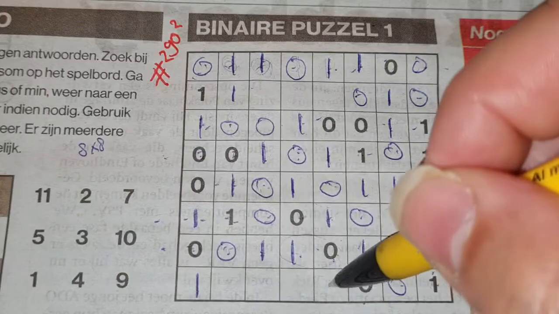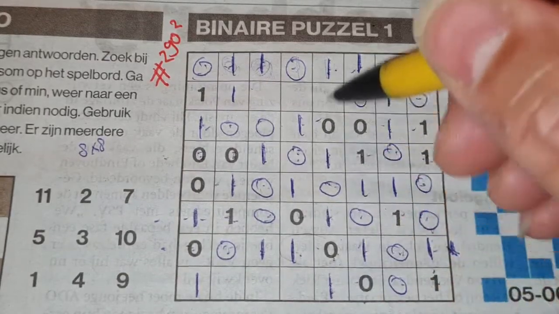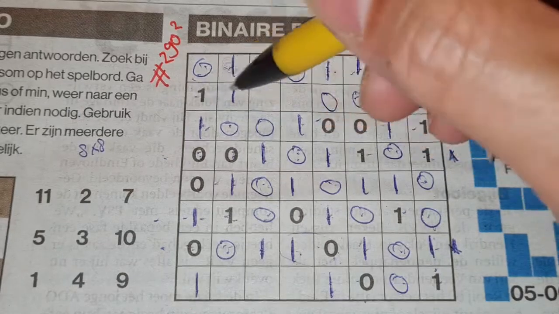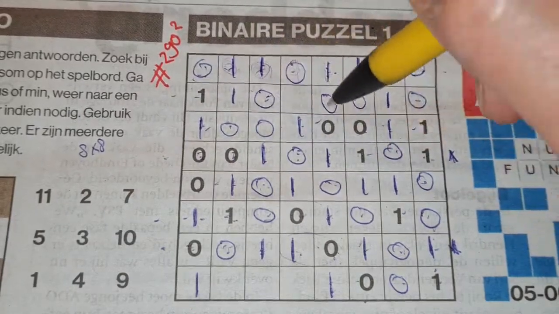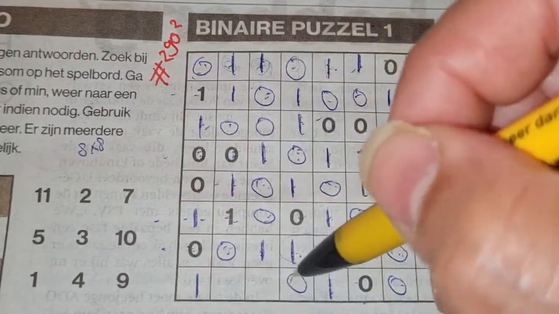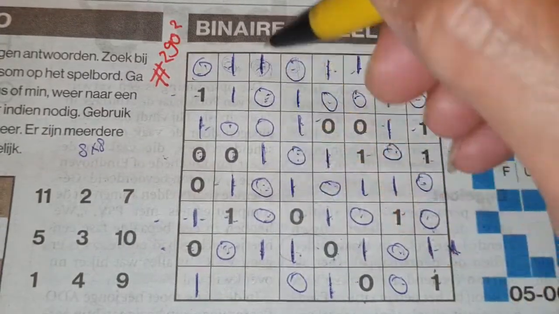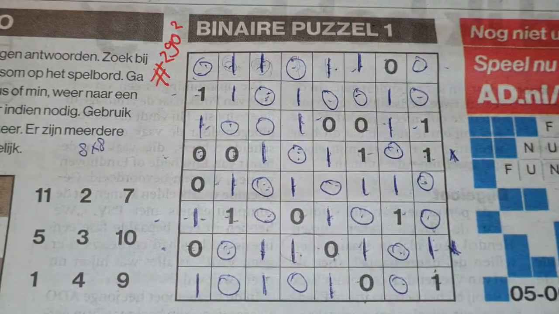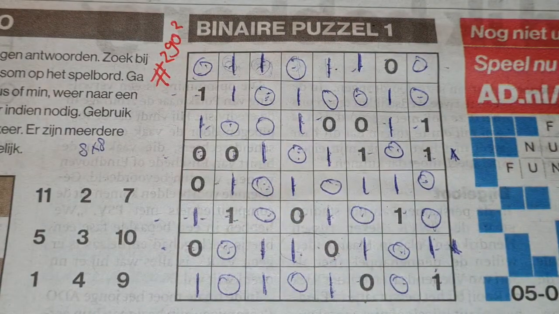Double O here, 1 there, 1. 1, 2, 3, 4 1s, so the rest are O's. Double 1 here, no there, no. Between 2 O's comes an 1. 1, 2, 3, 4 1s, so the rest are O's. 1, 2, 3, 4 O's, so the rest are 1s. Between 2 1s comes an O. Finish in 3 minutes. All right.